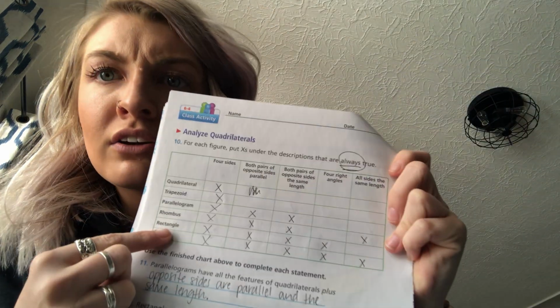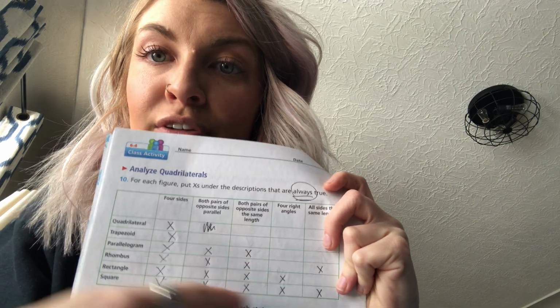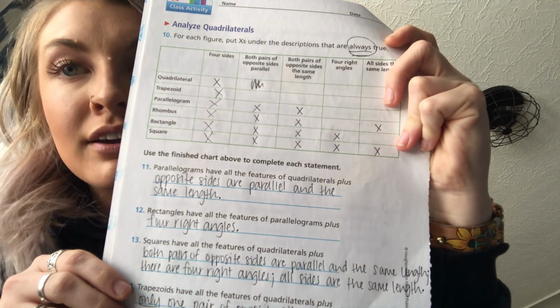Number 12, rectangles. So I'm looking here. Rectangles have all the features of parallelograms. So everything that's the same as parallelogram and rectangle, plus, so let's see, I have these are the same, these are the same, these are the same. Plus, I have this here. So I wrote 4 right angles.